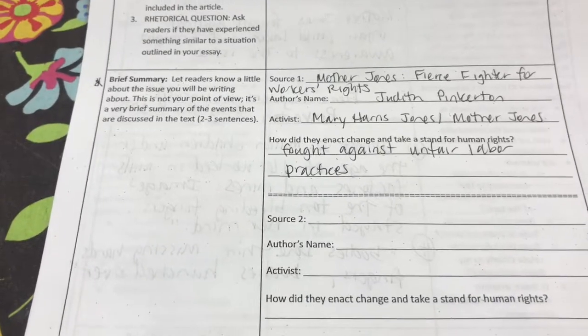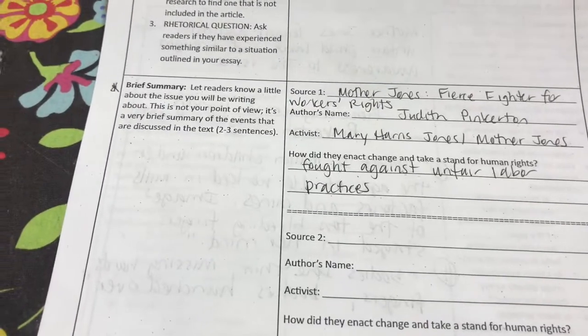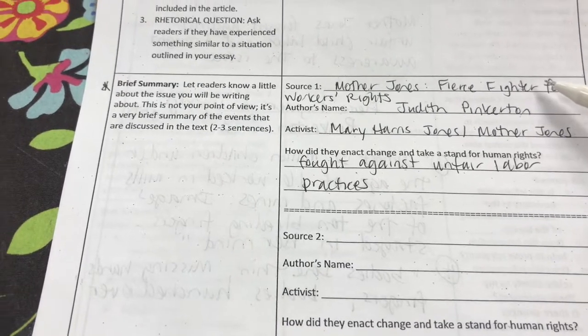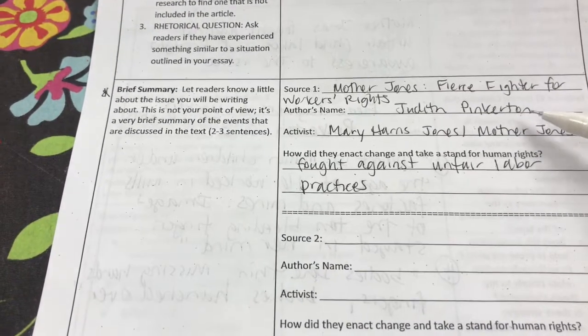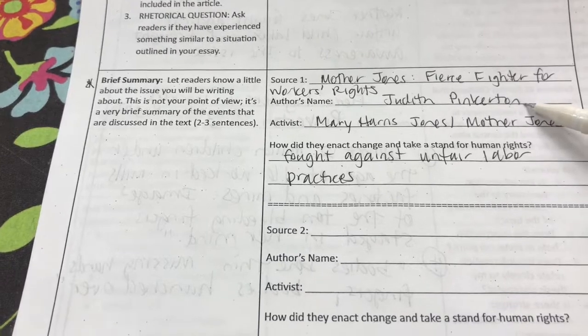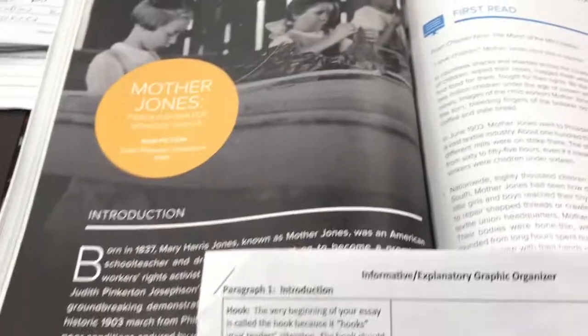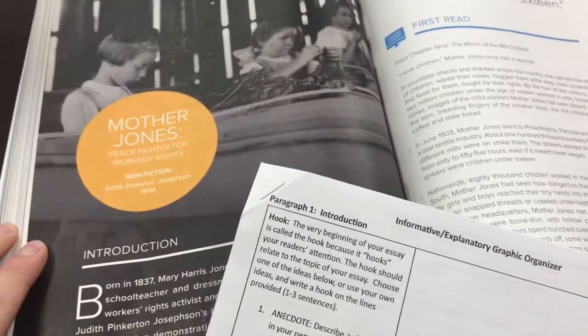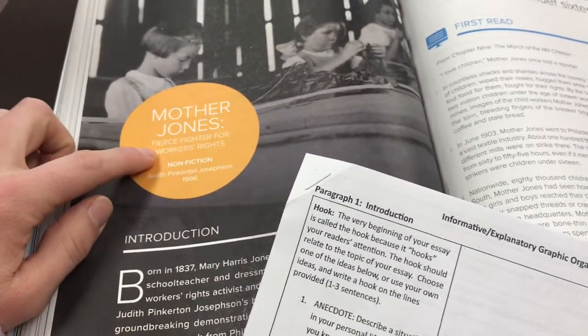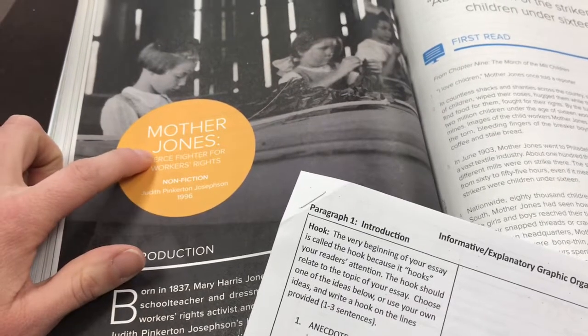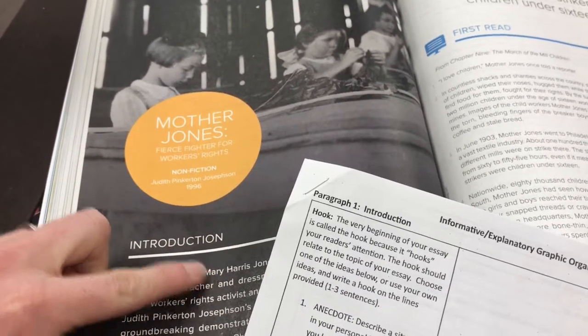So my example here, my first source that I'm going to use for my paper was Mother Jones, Fierce Fighter for Workers' Rights. And then what I have is the author's name. And then I have the activist. I'm going to show you here in the book. If I was using the consumable here, I would see the title. I would also see the author. And I know that Mother Jones or Mary Harris is the individual that we read about.